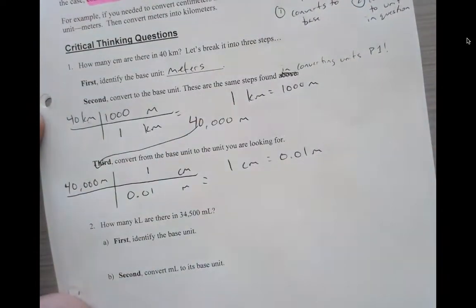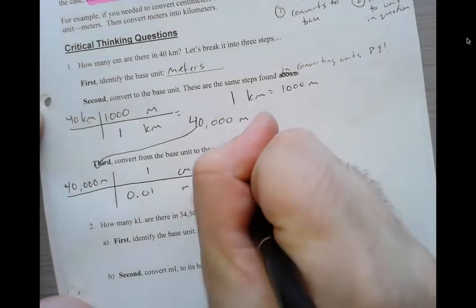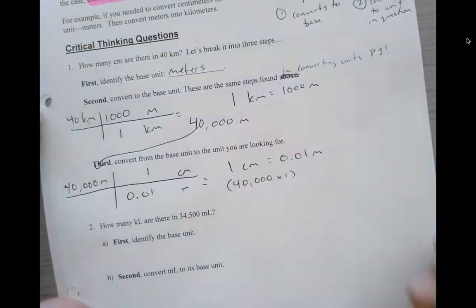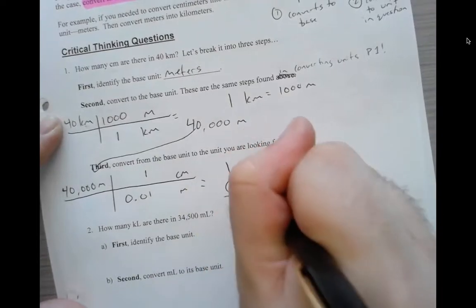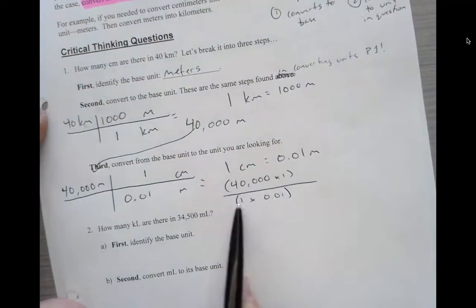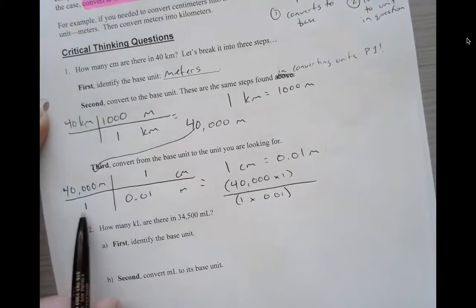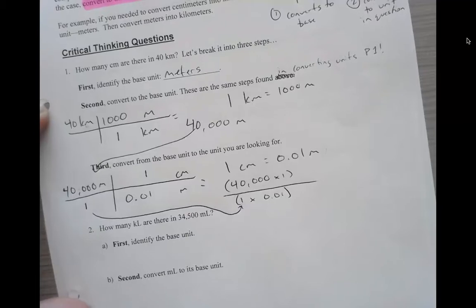When you solve this, you have to multiply across the numerator, multiply across the denominator, and then divide. So what you're effectively typing into your calculator is 40,000 times 1, and then all of that is divided by 1 times 0.01. Remember guys, this 1 comes from right here. Underneath the 40,000, there really is a 1. Anything divided by 1 is itself. So that is where that 1 comes from.